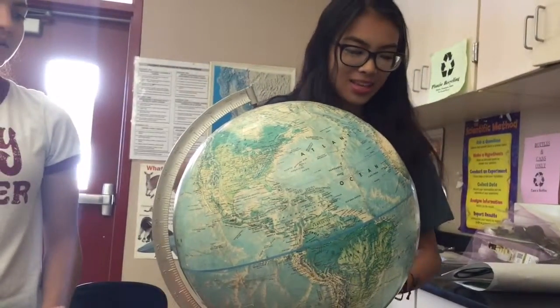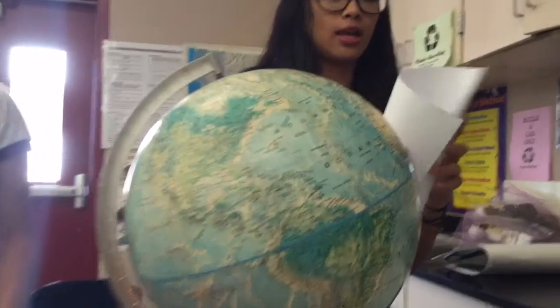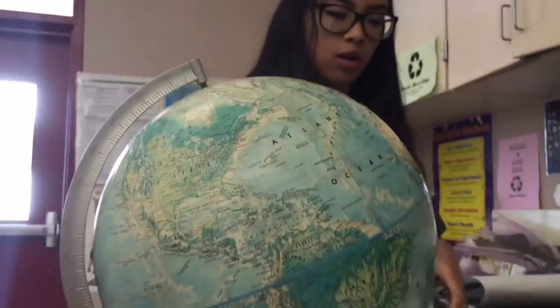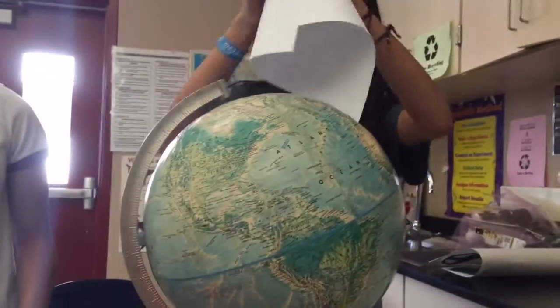And the next one is conic projection, and this one happens when you place a cone on top of a globe. Alright, a legend is a list of map symbols and their meanings.